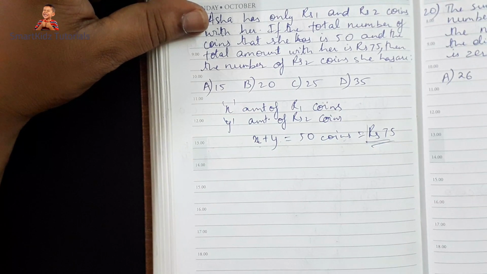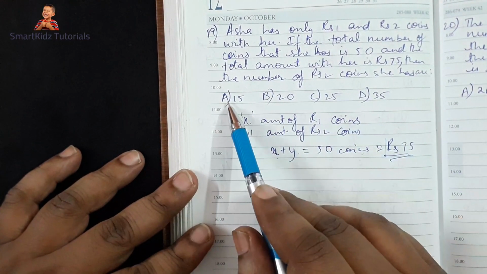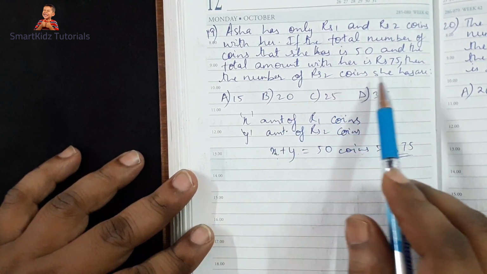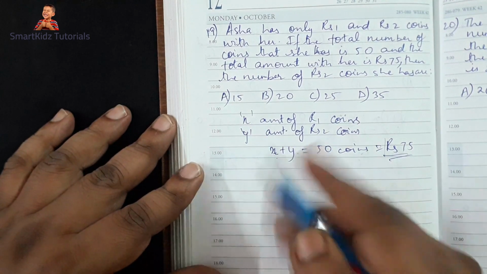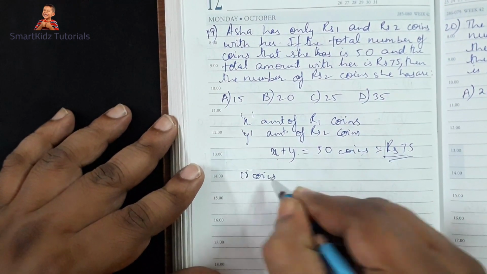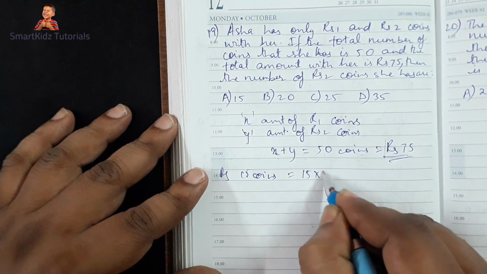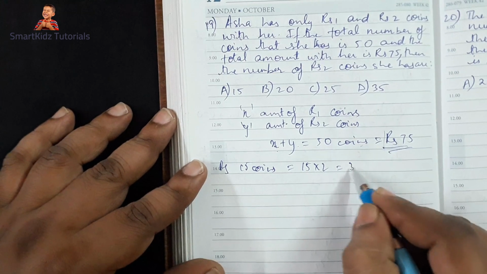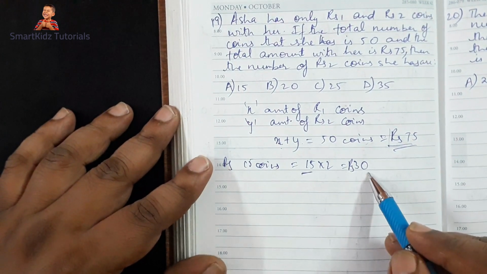Now to find this answer, let's try out the first option. This is giving us options for the number of 2 rupee coins that she has got. So let's say she has got 15 of 2 rupee coins. If it is 15 rupee 2 coins, it will be 15 into 2, which comes to 30 rupees.